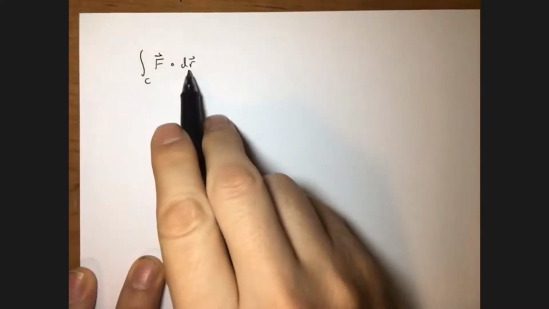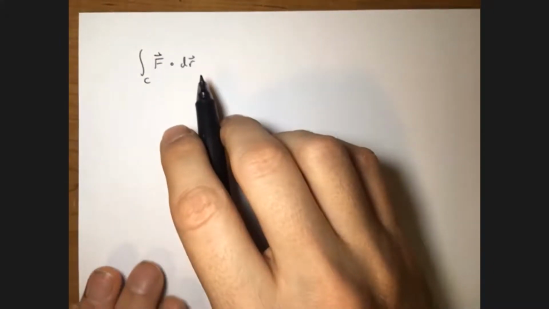And here is the line integral that we want to do. We want to compute the integral along a curve of F dot dr, a vector field. And when I dot it with dr, that means I'm integrating along a curve given by r of t, all right? And I have to tell you what the vector field is and what the curve is, okay?